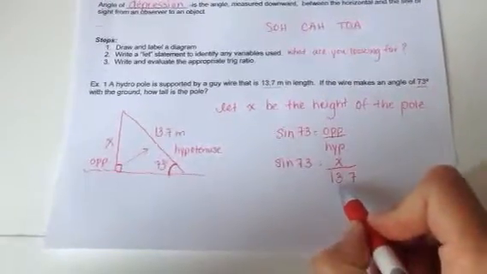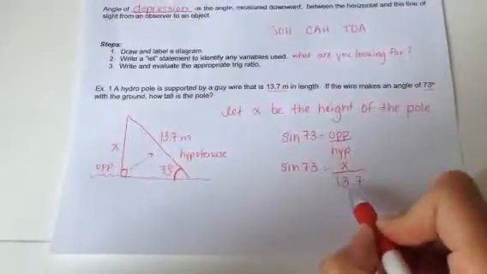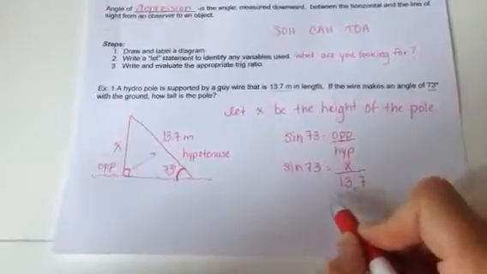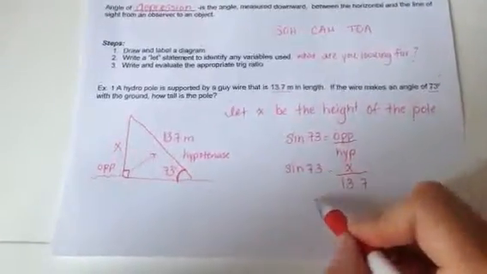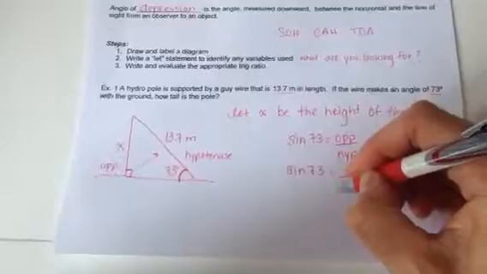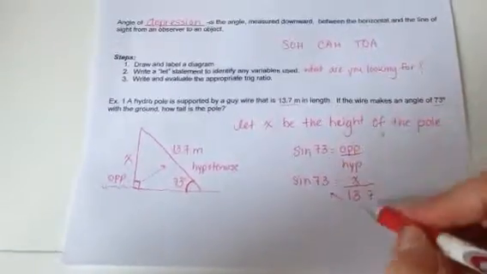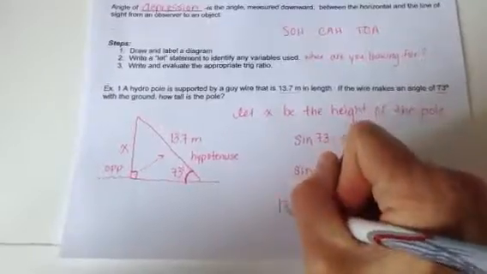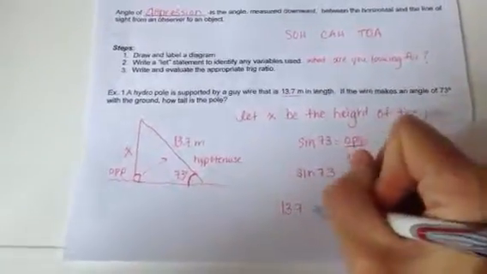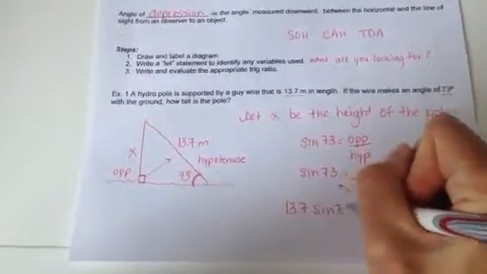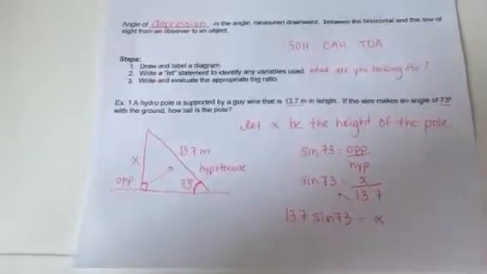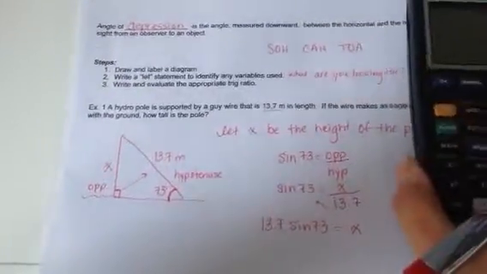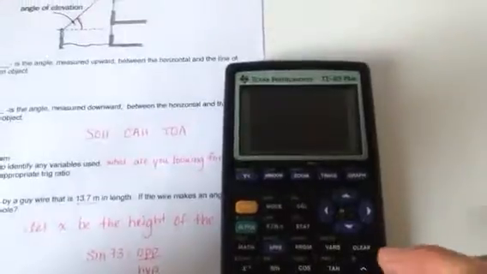This 13.7 is being divided, so we need to get it over to the other side. To move it to the other side, we do the opposite operation. So instead of dividing, we're going to multiply it to the other side. So 13.7 times sine 73 is going to equal our x.